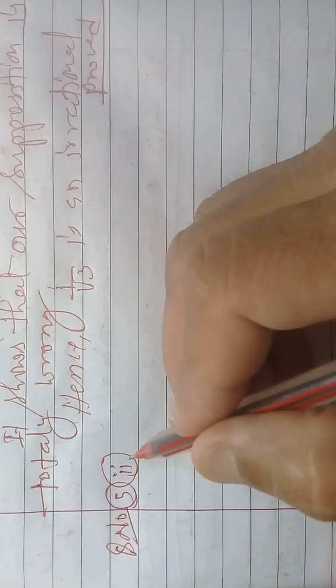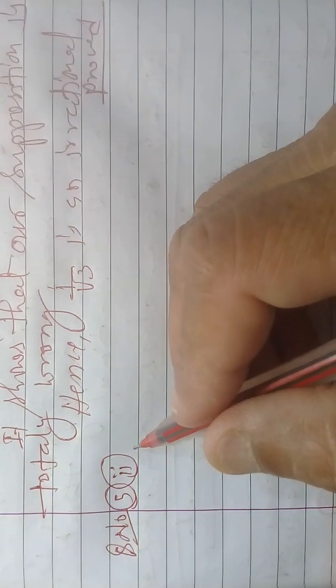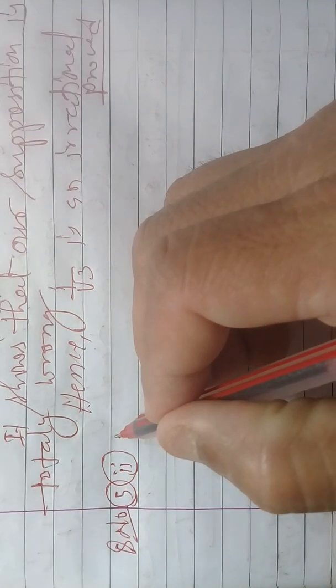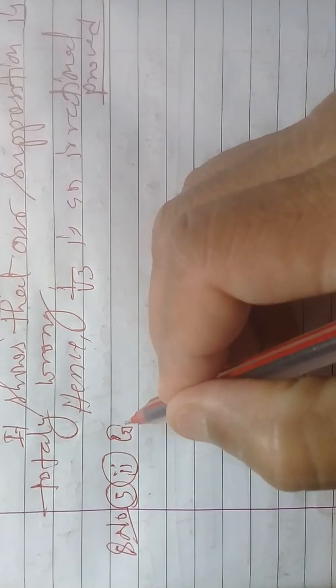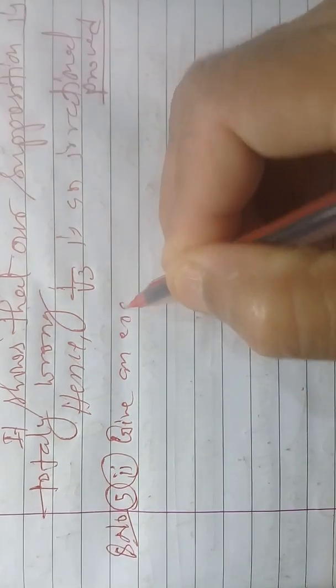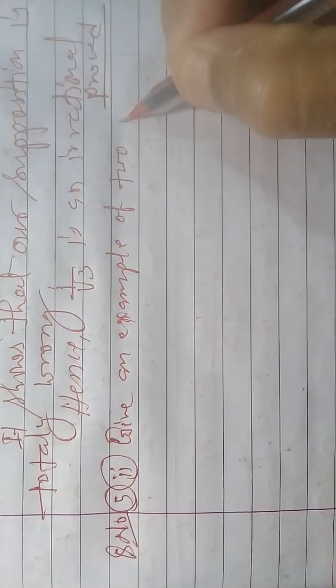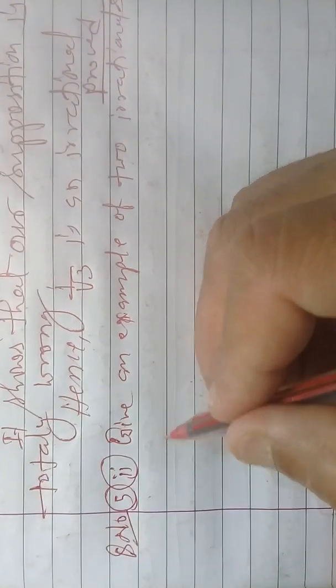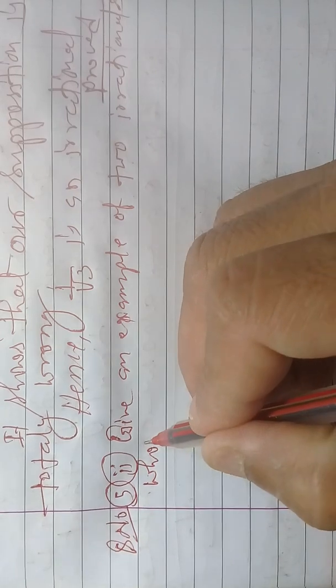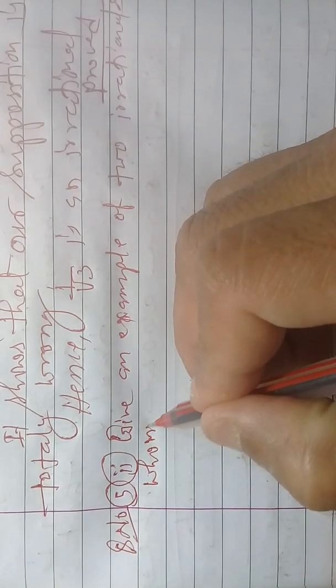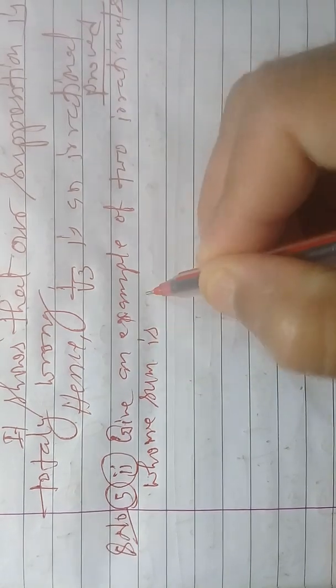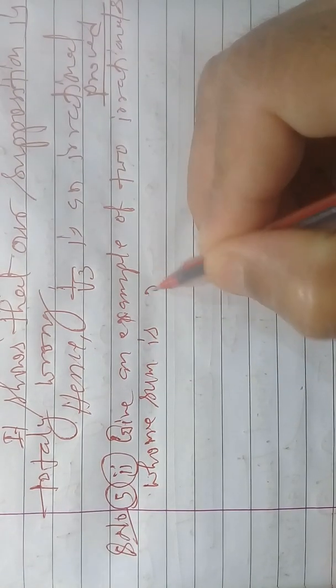Question number 5-2. Give an example of two irrationals whose sum is rational.